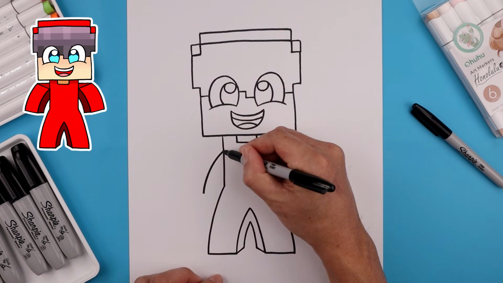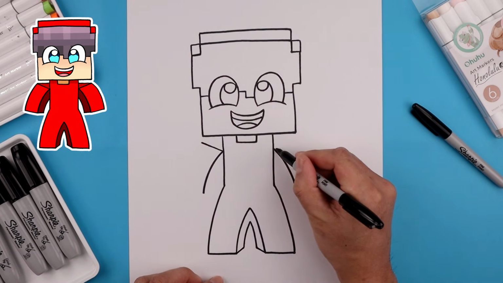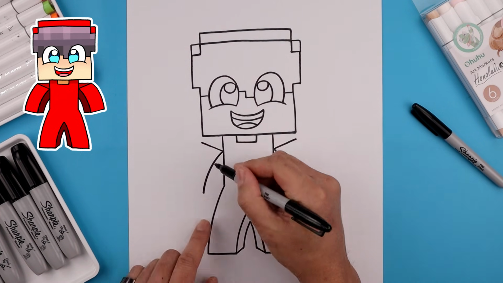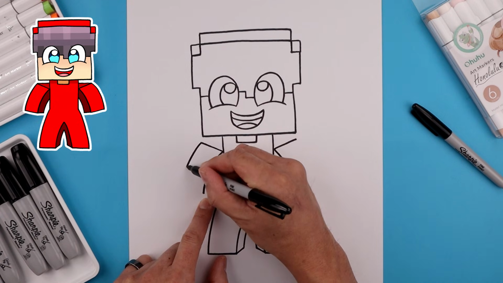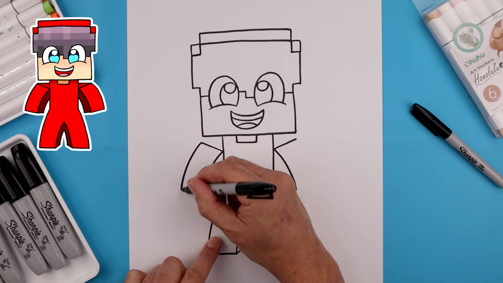Let's go back up to the top. We're going to angle the arms going up and then out towards the outside. Trace that same curve going out and then down towards the bottom, and we'll flatten this off.